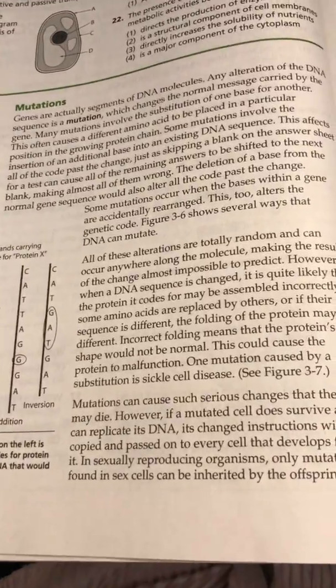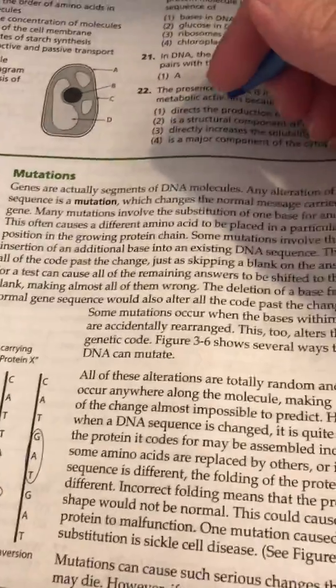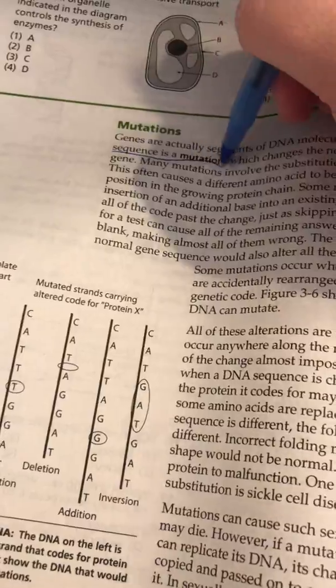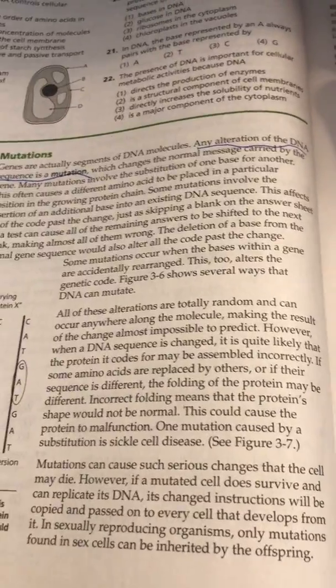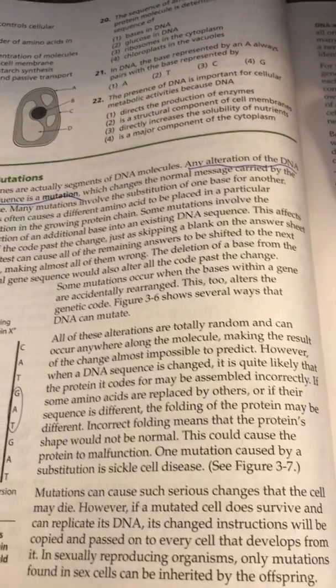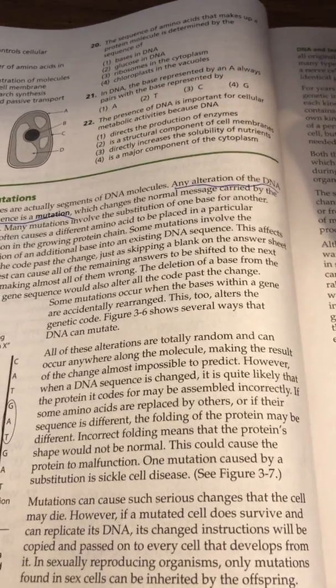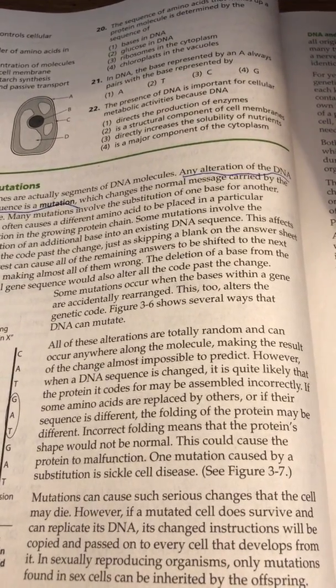Mutations. Genes are actually segments of DNA molecules. Any alteration of the DNA sequence is a mutation, which changes the normal message carried by the gene. Many mutations involve the substitution of one base for another. This often causes a different amino acid to be placed in a particular position in the growing protein chain.